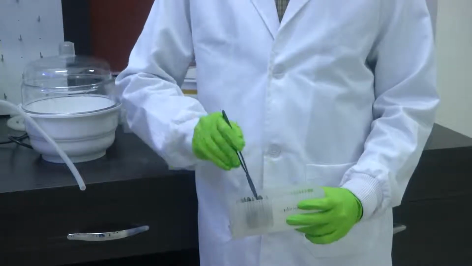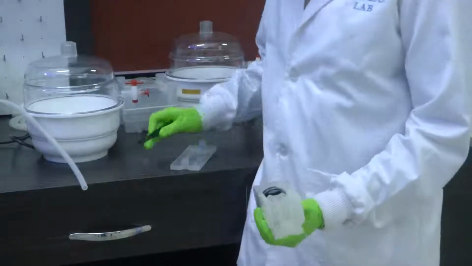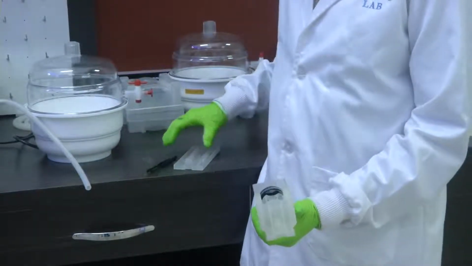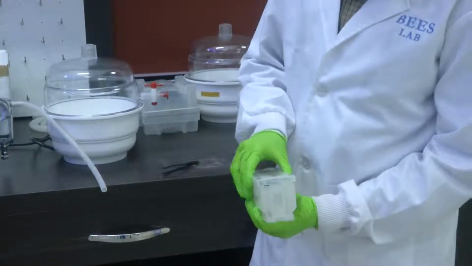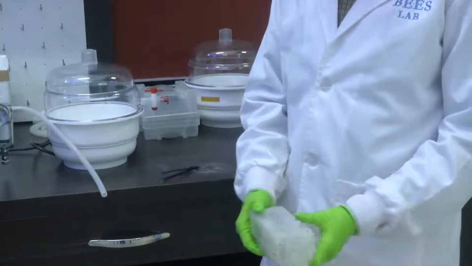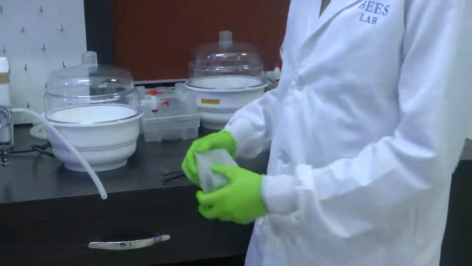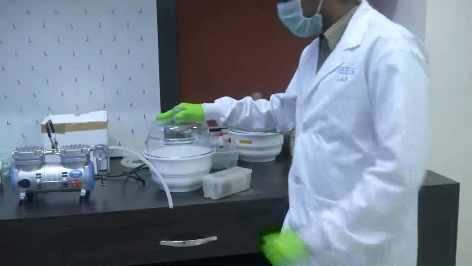Now let us see how these can actually be placed inside the desiccator. Now that you know that previously I had removed all the vacuum and this has no vacuum and the chamber is now normal, the pressure and humidity are just like the outside environment.